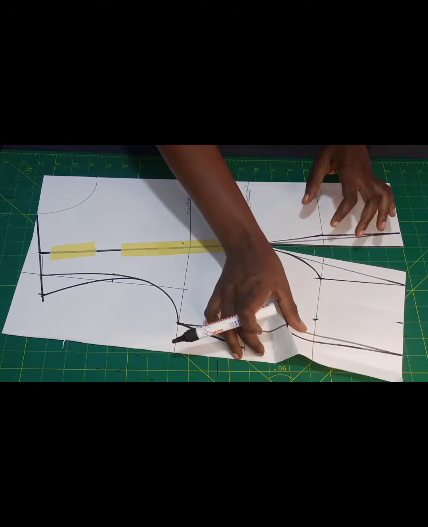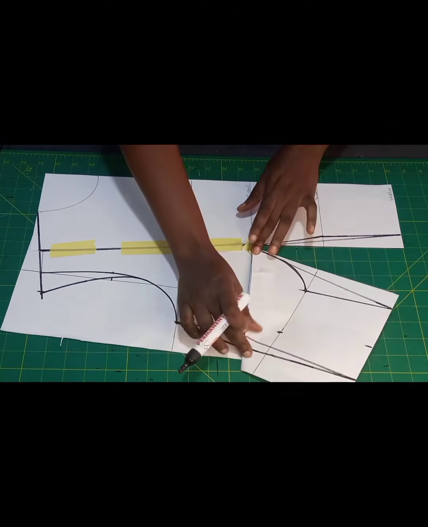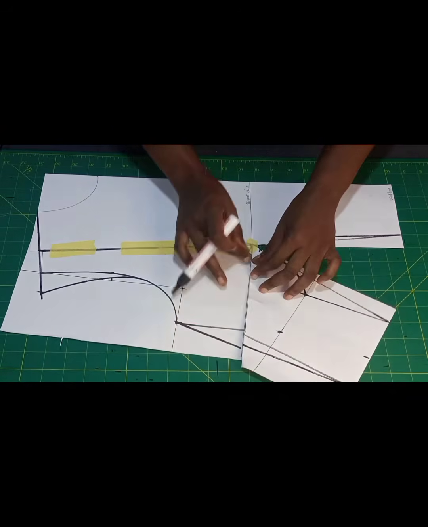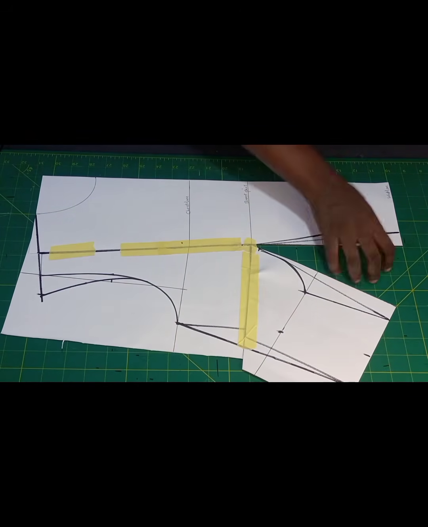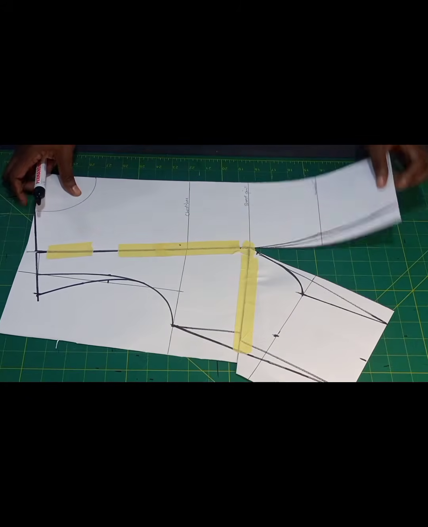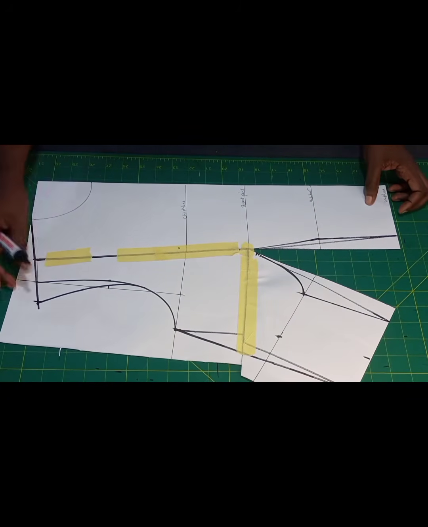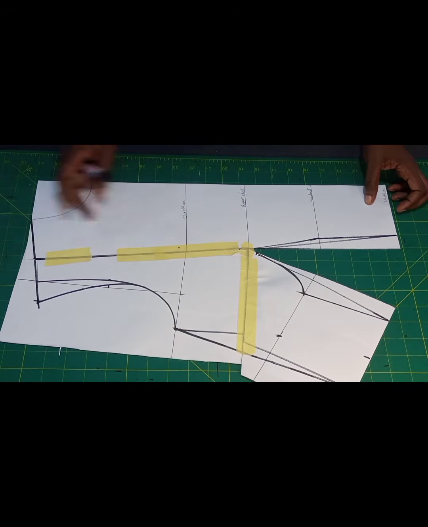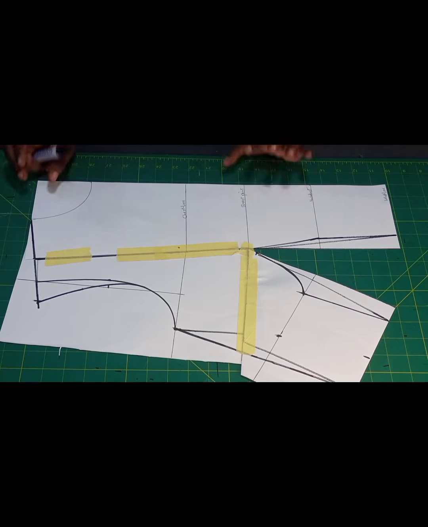You can now close your bust dart back. You can close it back. Whatever darts we have, everything is being transferred to the waist now. I am going to drop this. Let's draft the back before we come back and modify whatever neck we are putting on this pattern.